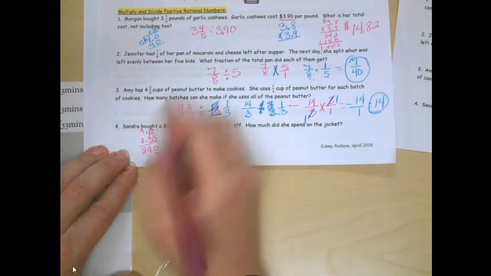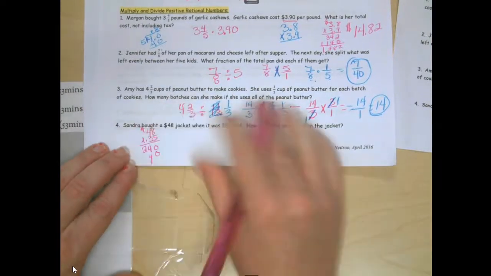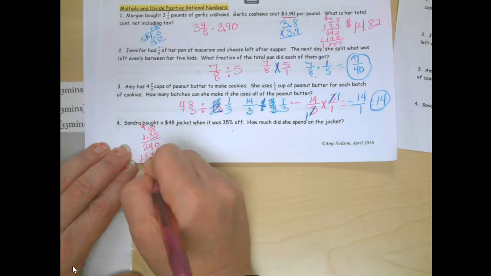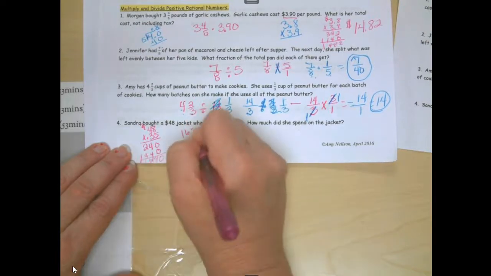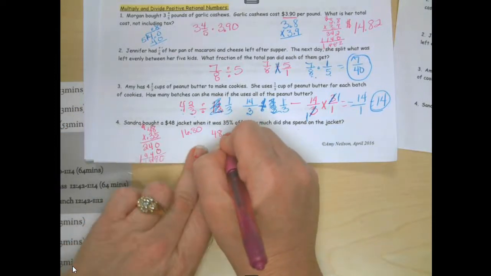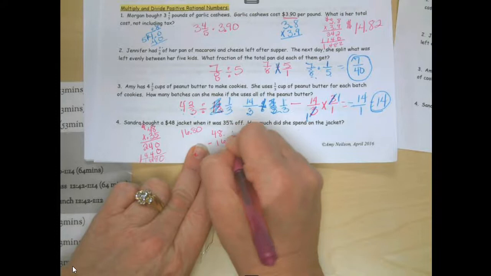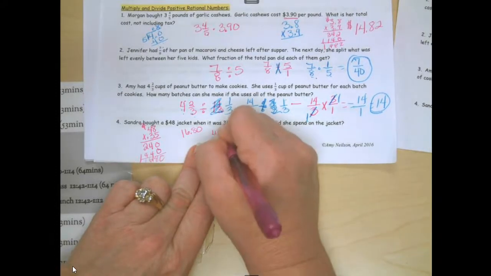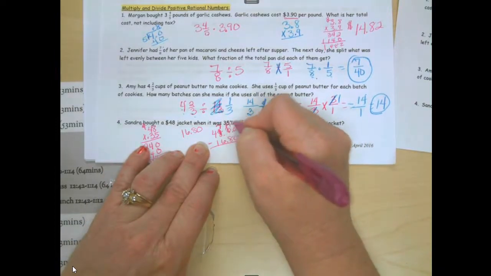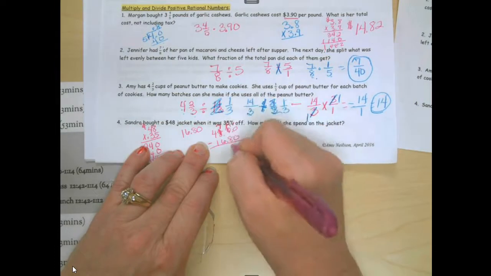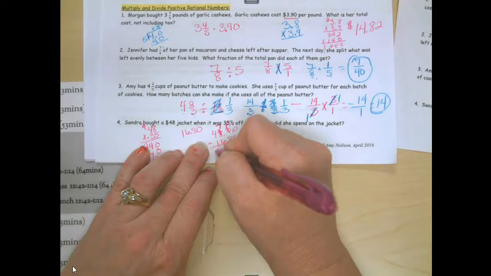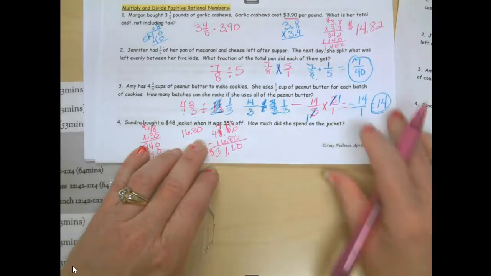3 times 8 is 24. Carry my 2. 12, 13, 14. 0, 8, 6, 1. 1680 was taken off. So 48 minus 16.80. 10 minus 8 is 2. 7 minus 6 is 1. 4 minus 1 is 3. So she spent $31.20.